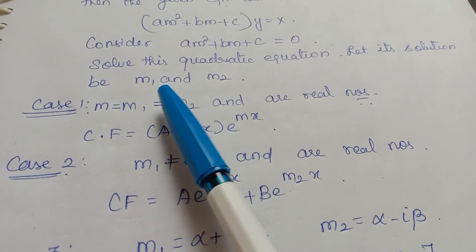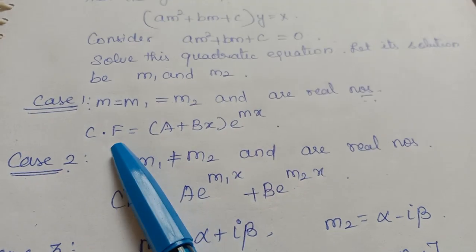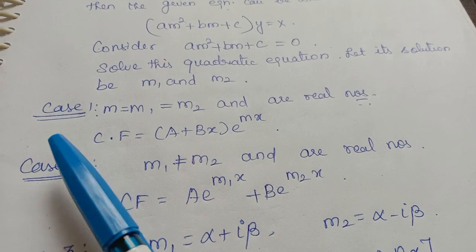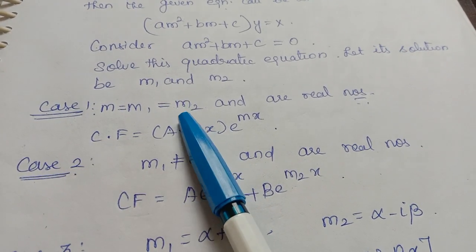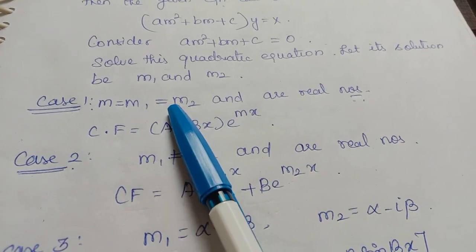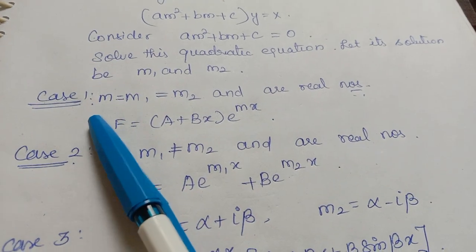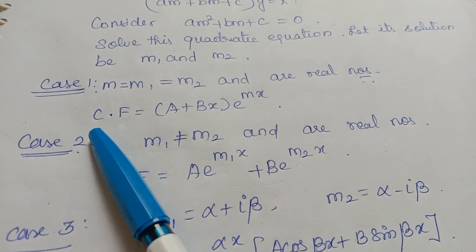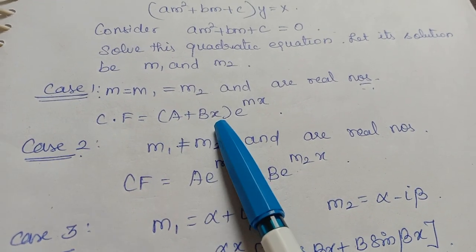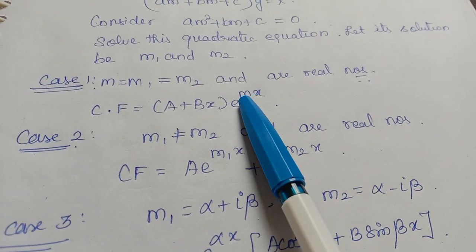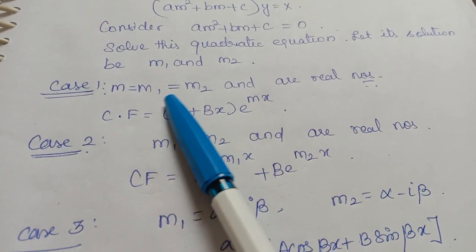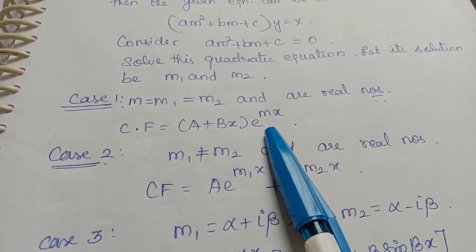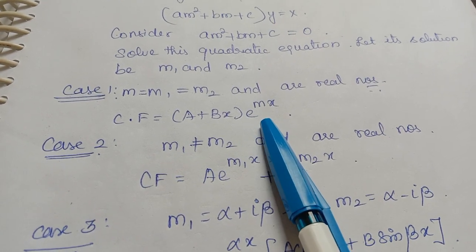Depending on the nature of m1 and m2, we are going to write the complementary function. So three different cases arise here. The first case is both the roots are real numbers and they are equal. In that case, the complementary function is (a plus bx) into e power mx. What is this m? The root, the solution of this quadratic equation. This is the complementary function when the two roots are equal.